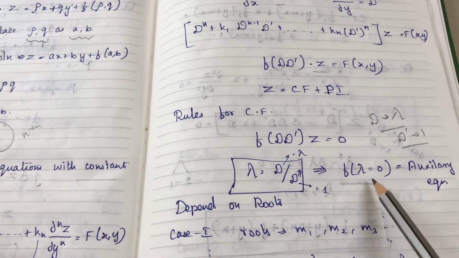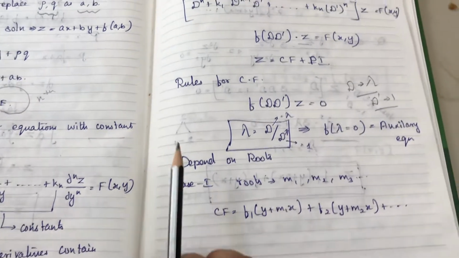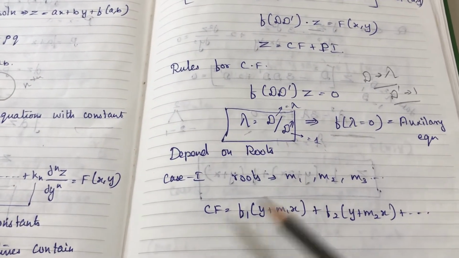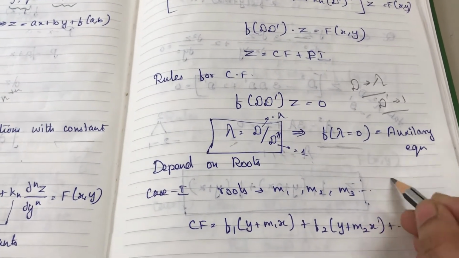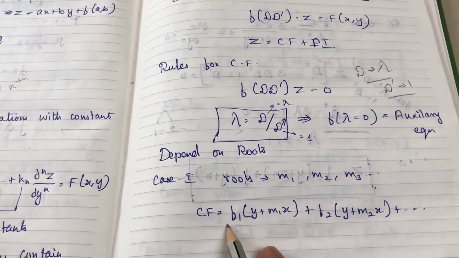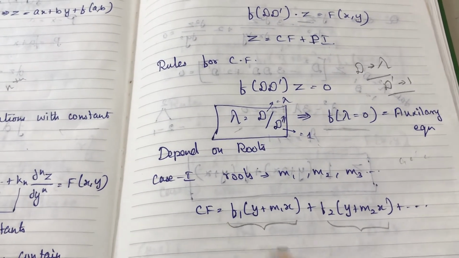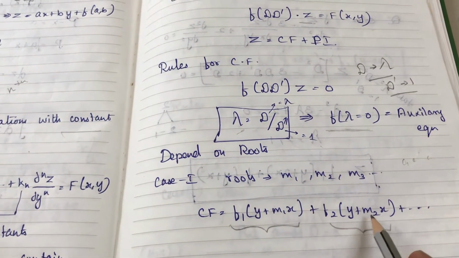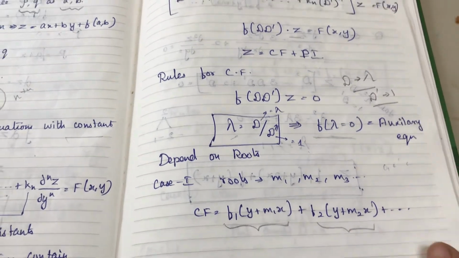This function is nothing but the auxiliary equation. Depending on the roots, we will get some values for lambda, and depending on the roots, we will write the function. In the previous case, we wrote c1 e power, c2 e power, likewise. But here we need to write it as a whole function. So function means what? f1 of (y + m1 x), f2 of (y + m2 x). So function 1 of, function 2 of, like that we are going to do.